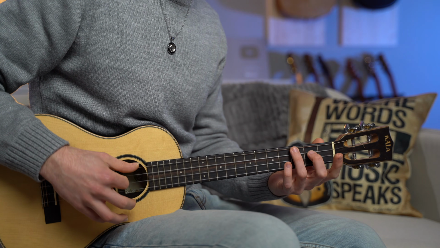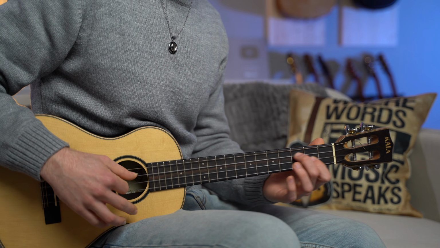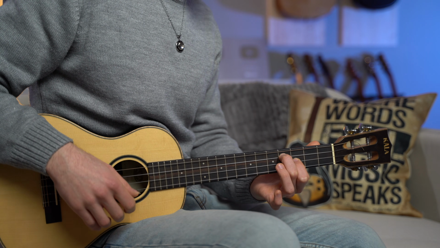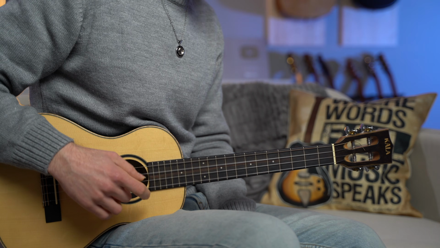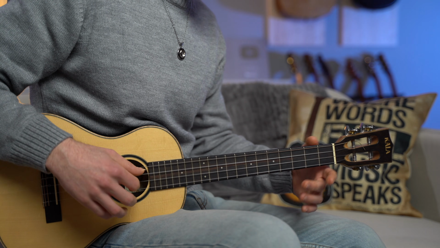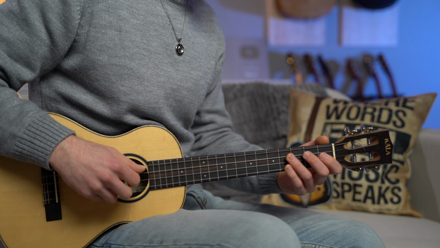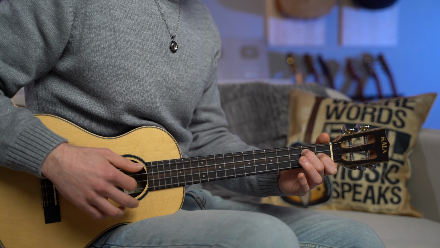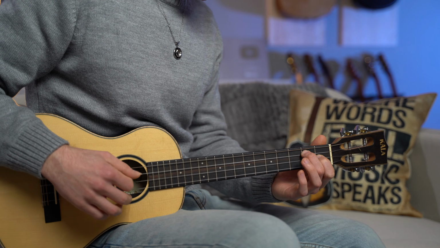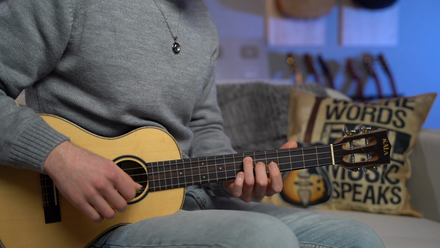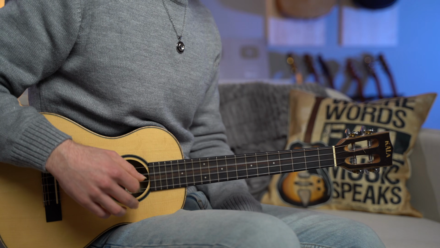And then you have the thirds. This is the B flat major, C major, they're always played on the second and third string. D minor, and C major again.